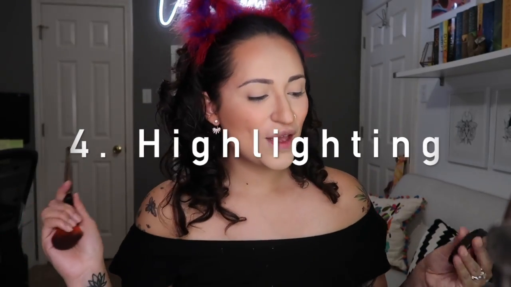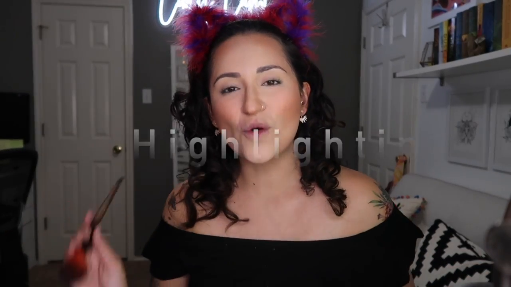Okay, so let's move on to our 4th term, highlighting. I think this is everyone's favorite makeup technique. It's definitely one of my favorites. I love highlighting. So highlighting is the opposite of contouring. So you would take a lighter powder, or lighter concealer, lighter foundation, and just put it in areas that you want to highlight or stick out.